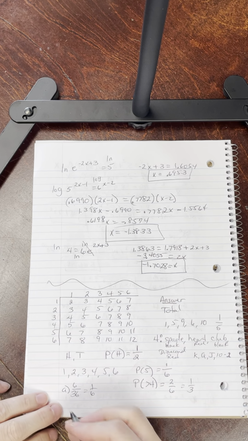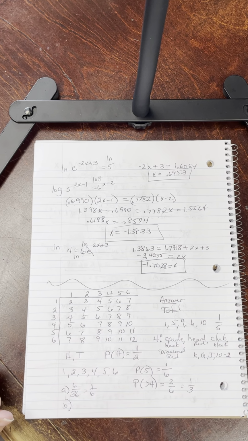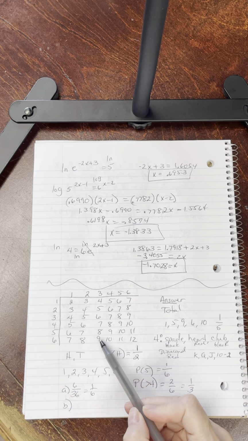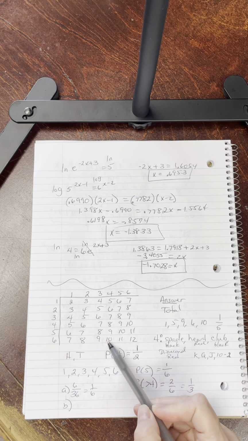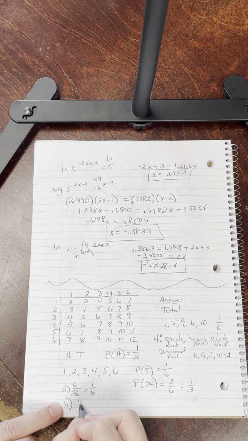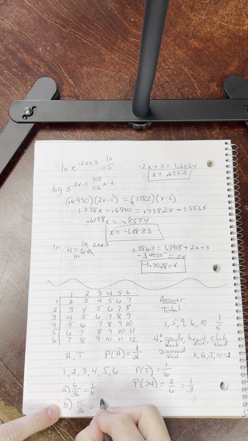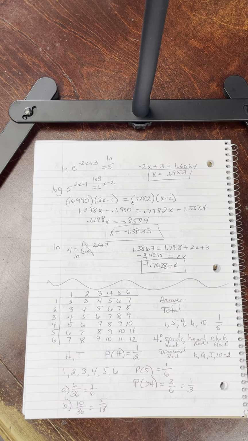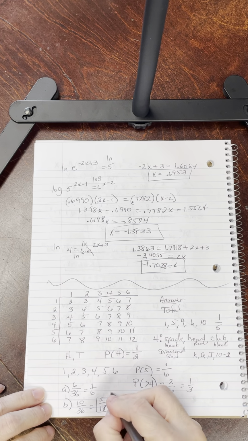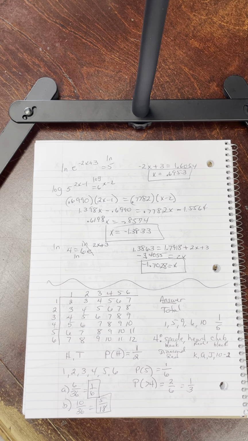And then in B, it asks for a number greater than 8. So let's see, not including 8. So 1, 2, 3, 4, 5, 6, 7, 8, 9, 10 results out of the same 36. Reducing down by 2 is going to be 5/18. And that doesn't reduce any further. So those are my answers for A and B.